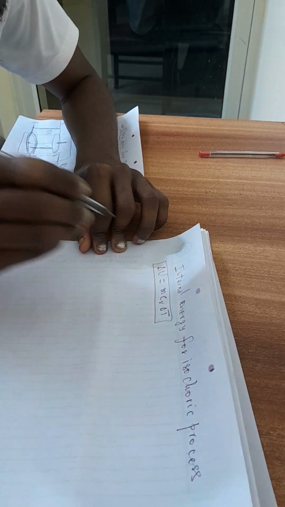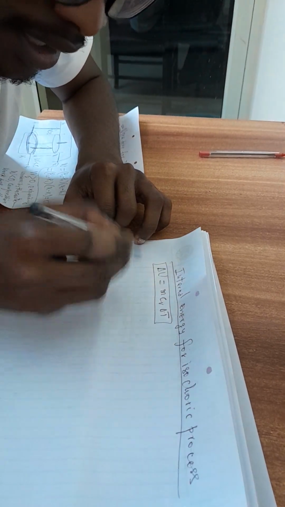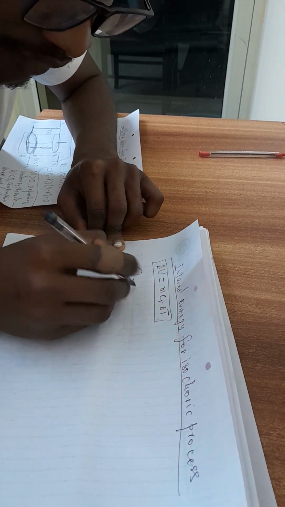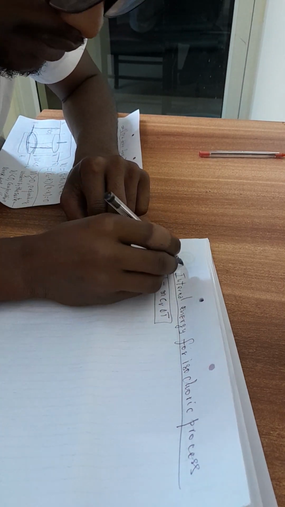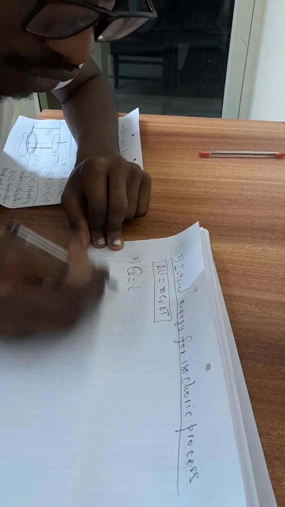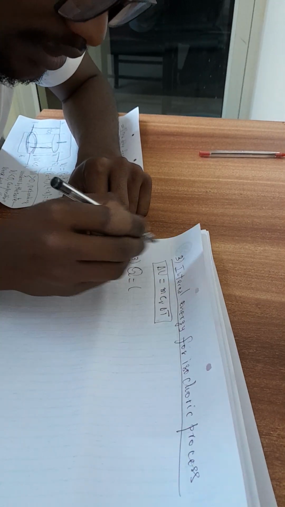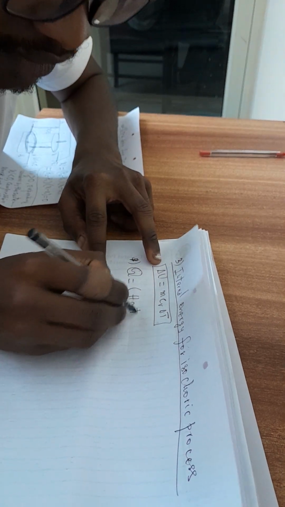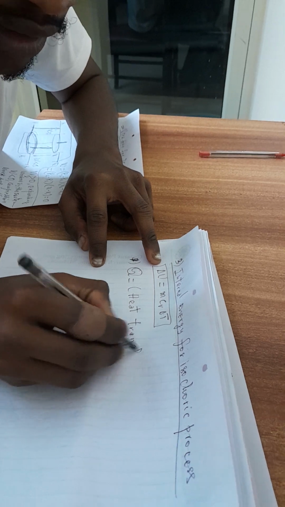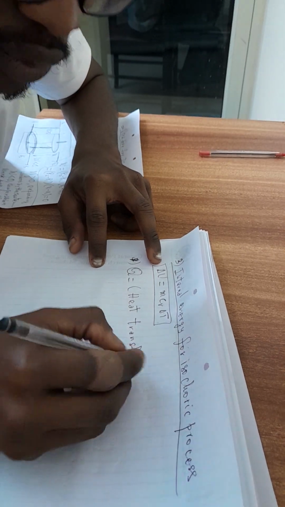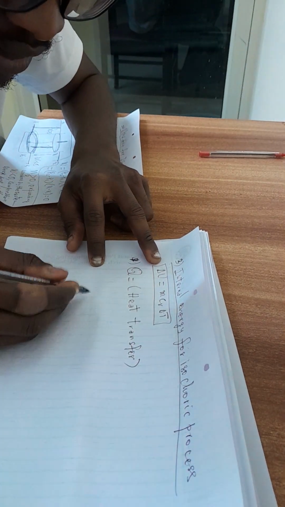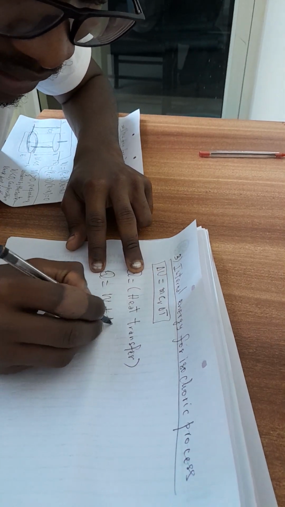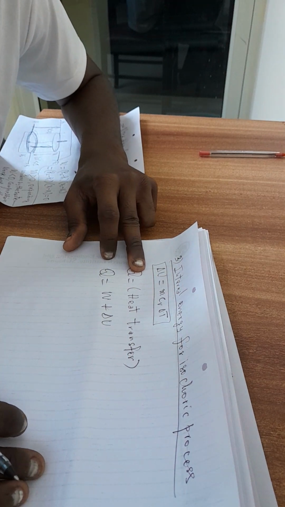Then what will be our heat transfer Q? How do we calculate heat transfer when the volume of a certain perfect gas is constant? Heat transfer, as we know, is equal to W plus delta U according to the first law of thermodynamics.